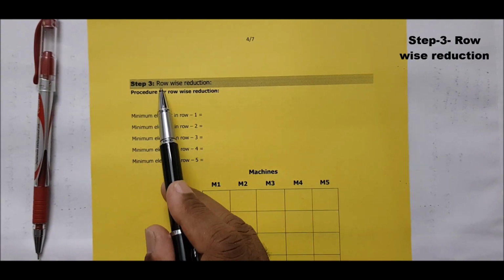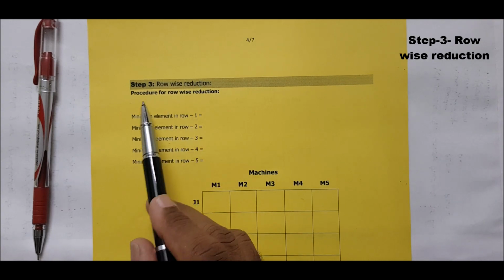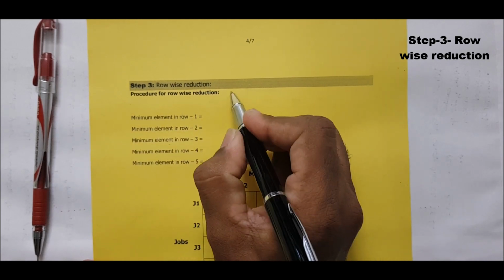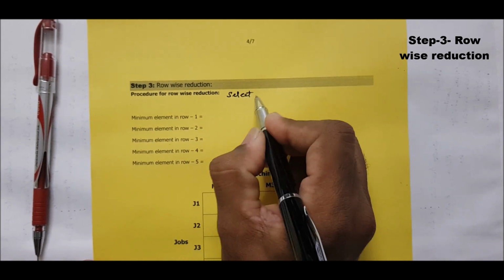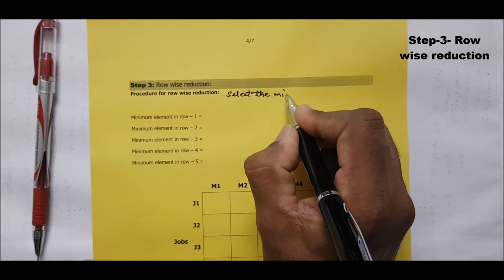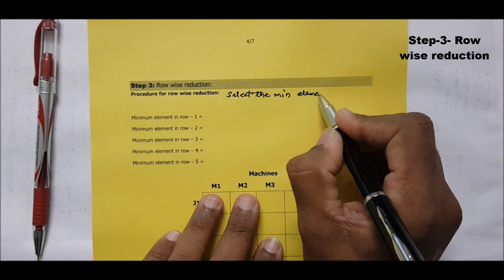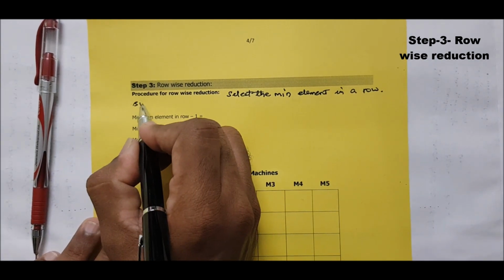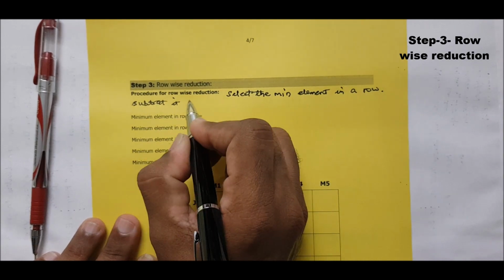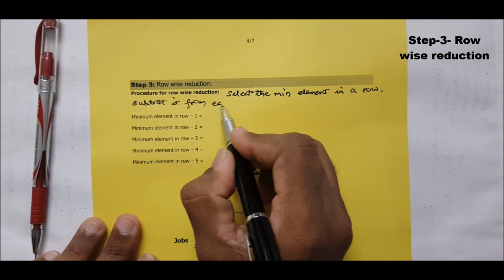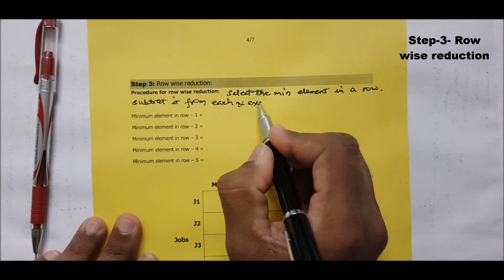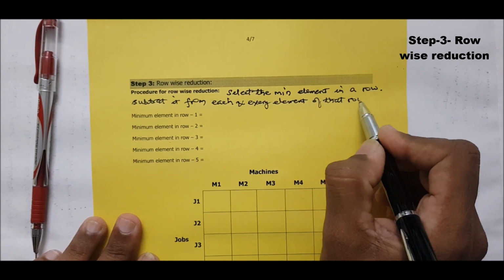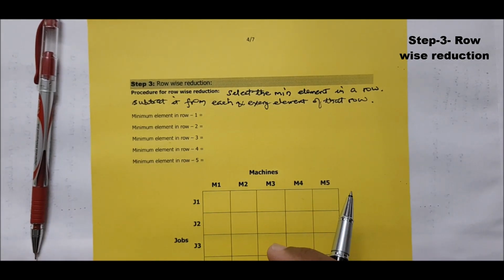Now we will go to step 3, row-wise reduction. What is the procedure for row-wise reduction? Select the minimum element in a row. Subtract it from each and every element of that row. Do this for each and every row. That is what it is.